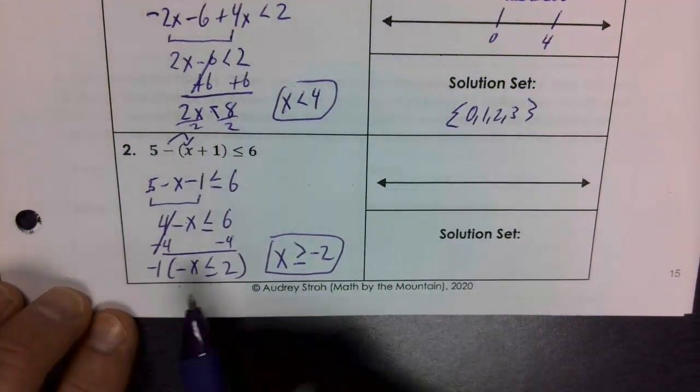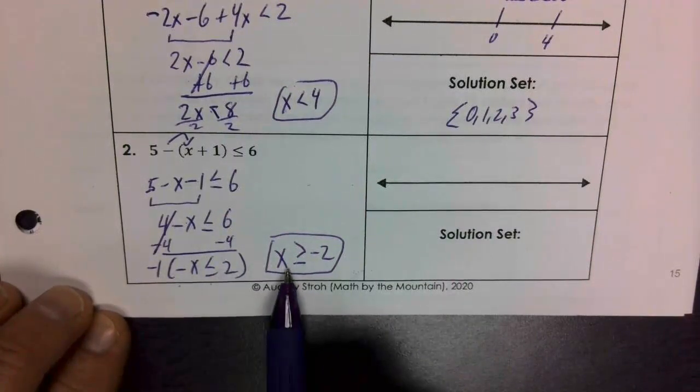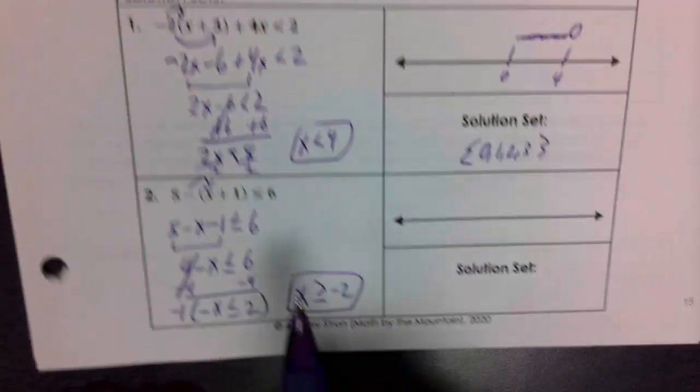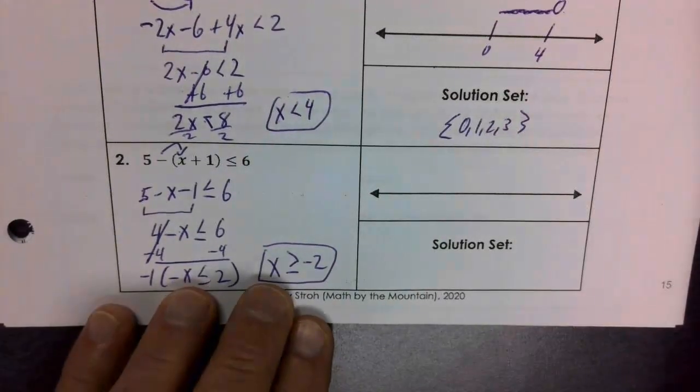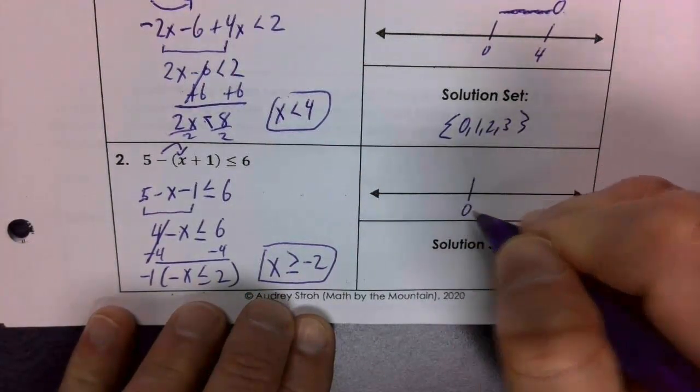So let's see what I did down here. I started with a -x, and y'all know from your equations you got to multiply by -1. When you do that, you have to flip the sign. So let's go ahead and graph it.